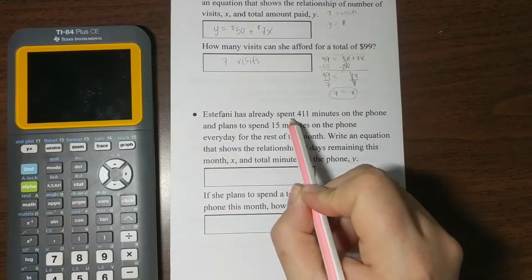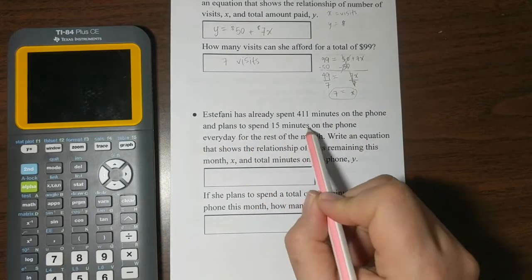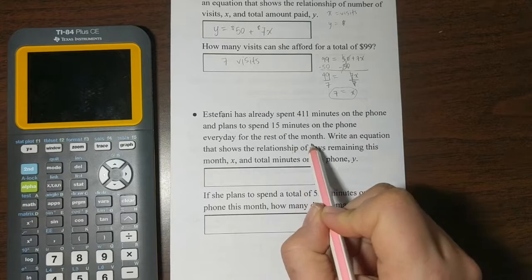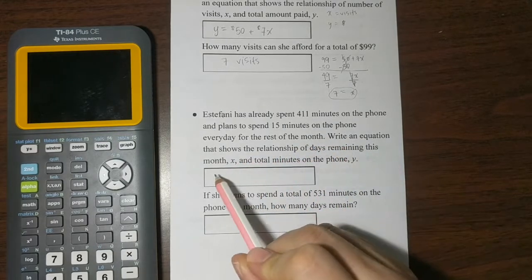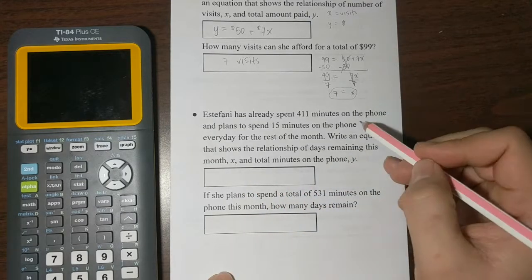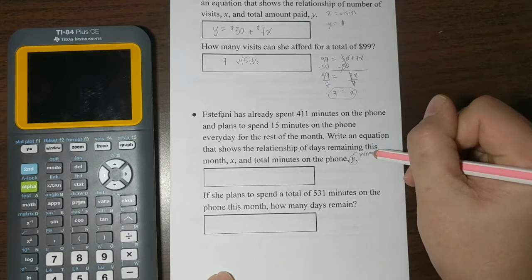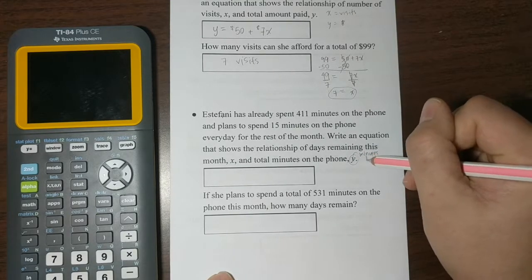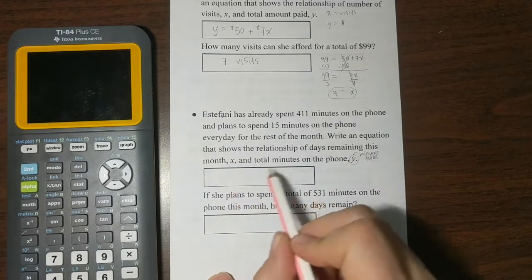Stephanie has already spent 411 minutes on the phone and plans to spend 15 minutes on the phone every day for the rest of the month. Write an equation that shows the relationship of days remaining this month, X, and total minutes on the phone, Y. So Y is total minutes, and X is number of days.